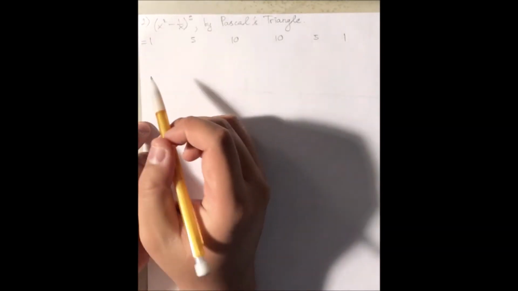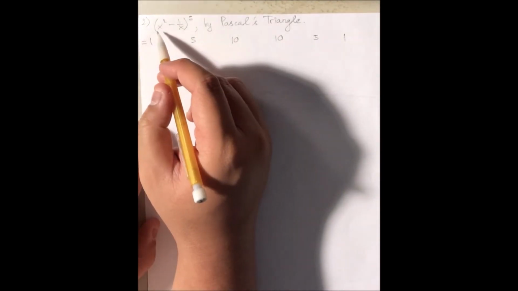Now, different binomial expressions have different exponential powers, but the way you do it is still going to be the same. And of course, just like in the previous videos, each of these coefficients is going to be multiplied by the product of these two terms.